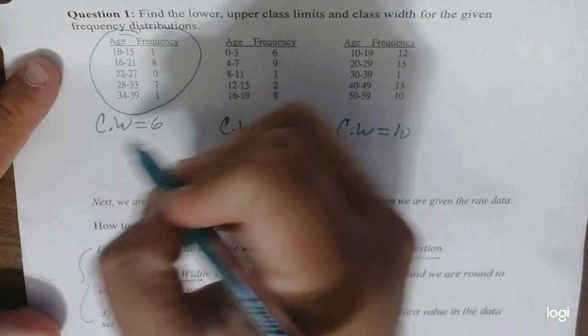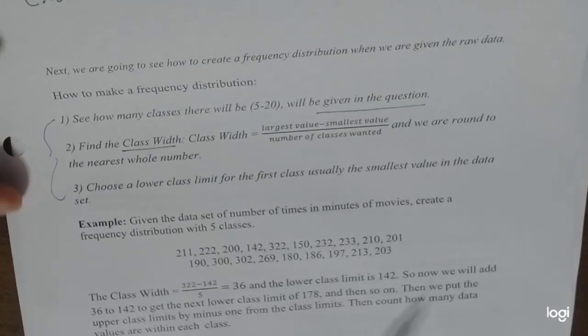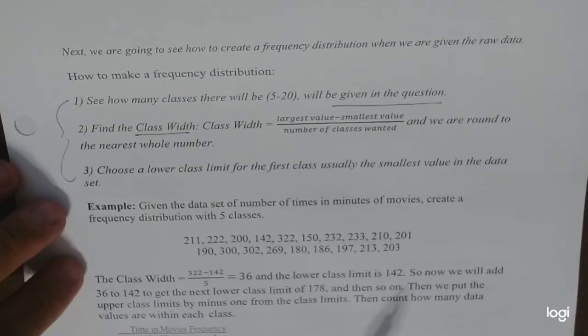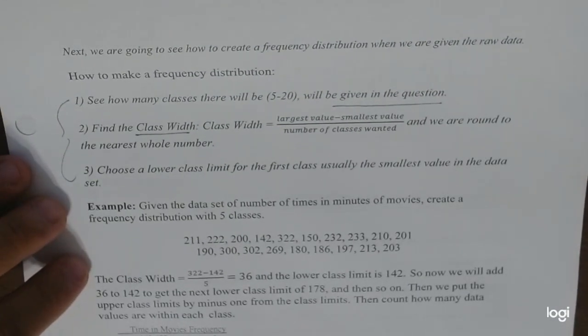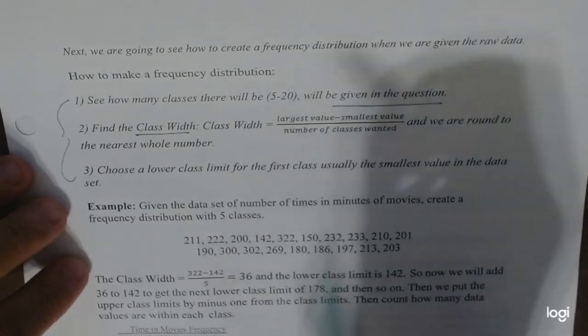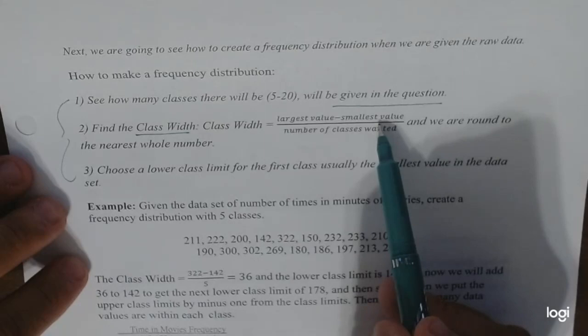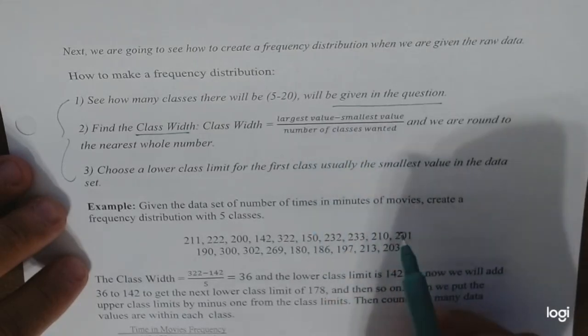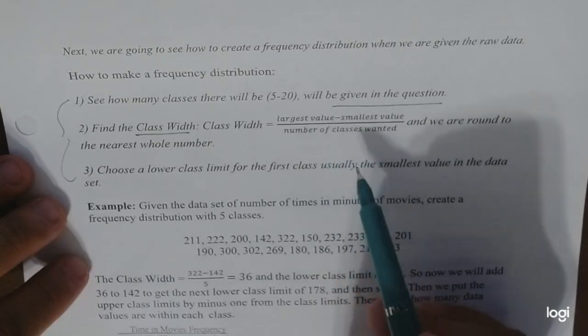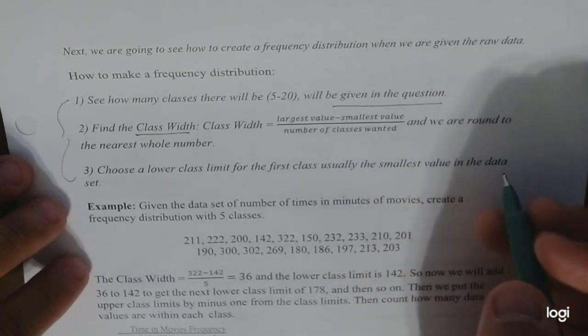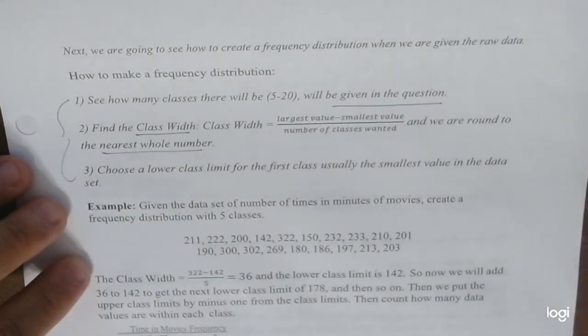We're actually going to construct this from scratch. Believe it or not, we have a new equation, a very special equation for something called class width. The class width equation is the largest value minus the smallest value, divided by the number of classes wanted. So subtract, then divide. And again, we always round to the next whole number when it comes to class width.